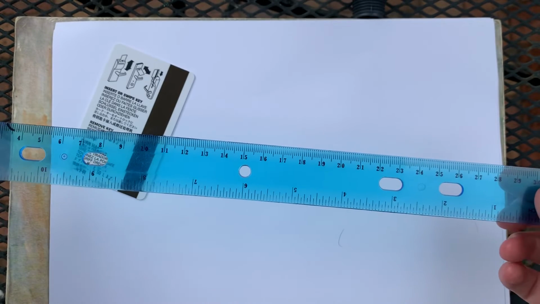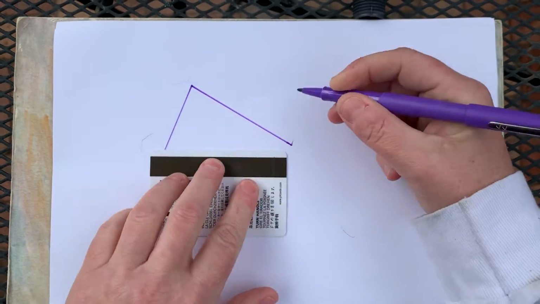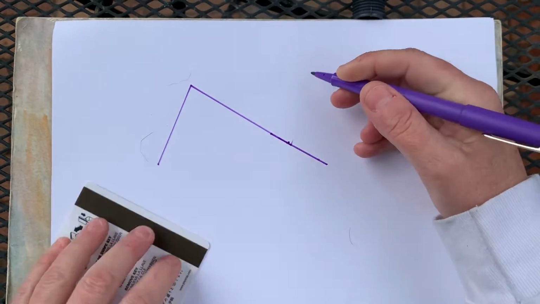If you have it, grab a ruler or have a straight edge of some sort, and if you don't have a ruler, just have a piece of paper off to the side ready to go. All right, so today we're going to do a little exploration, and what I'd like you to do is draw yourself a triangle, any triangle you would like. I'm just going to make myself a nice big triangle here.